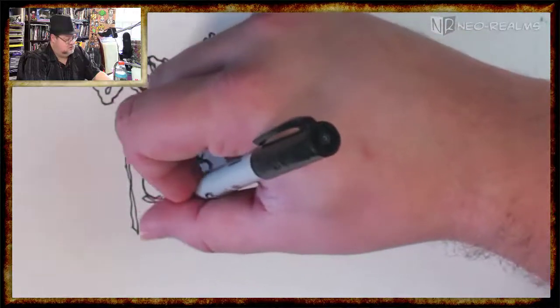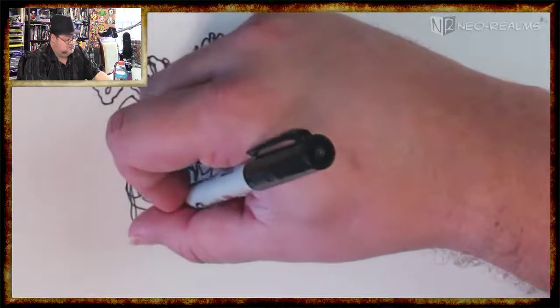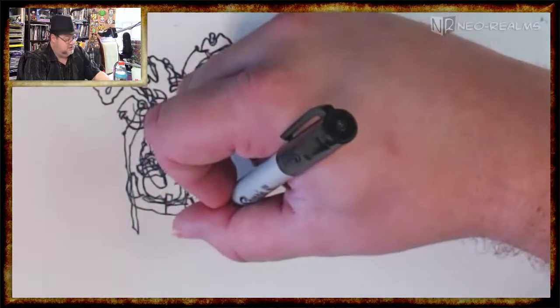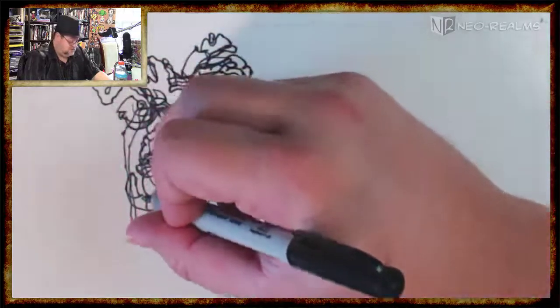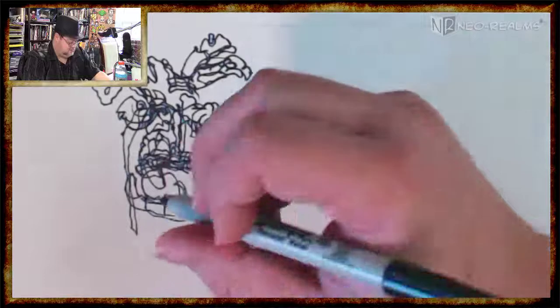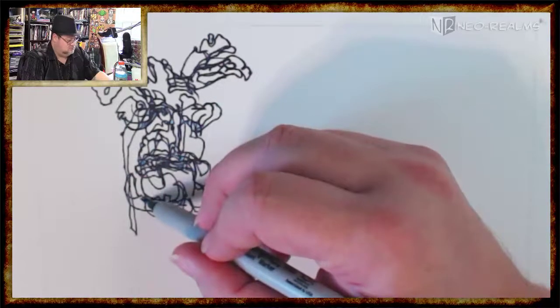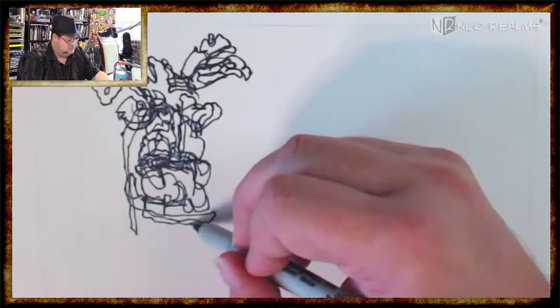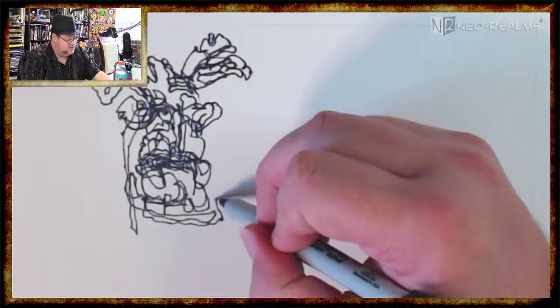Alright. Let's get that gum line in. Bottom of the lip. Let me try and re-angle my hand. We're going to come back up to work on his cheek.